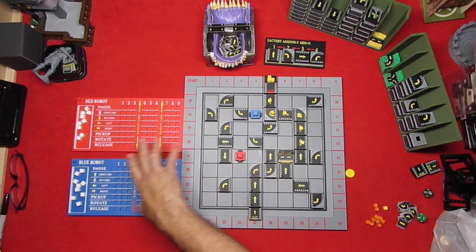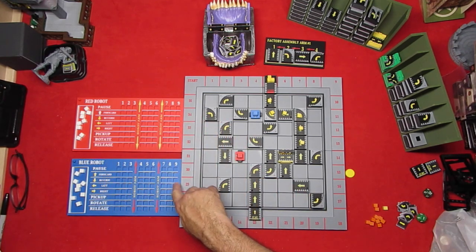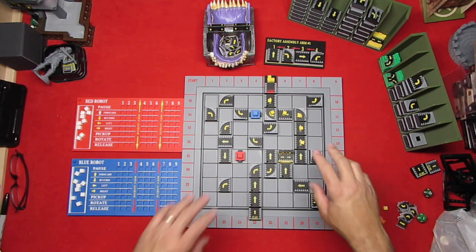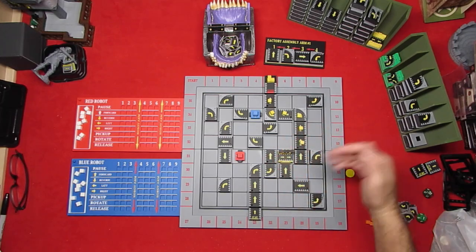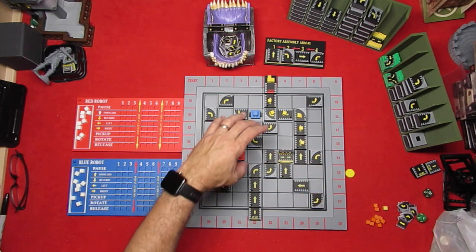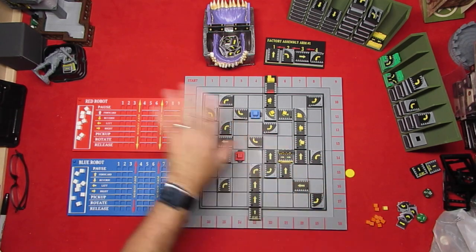And again, when you do the higher levels, you have to program all 9 commands before the robots move. So if you're getting them really close, you can really get yourself screwed up if you start bumping into each other. What happens is if the robots bump together, they reset.